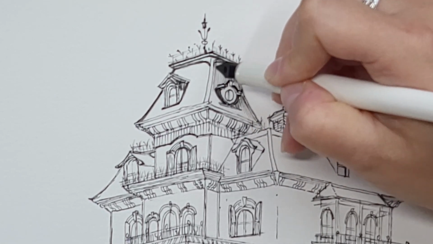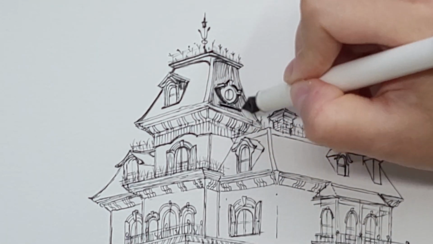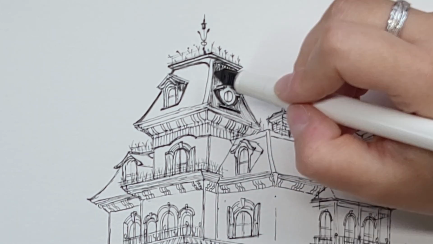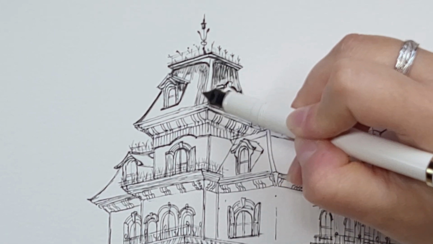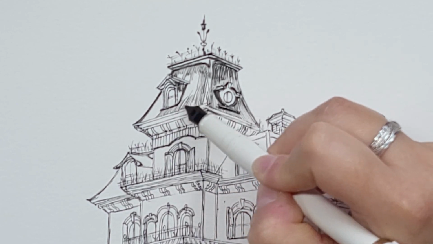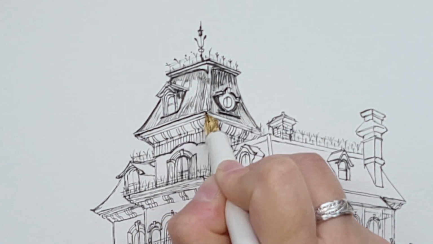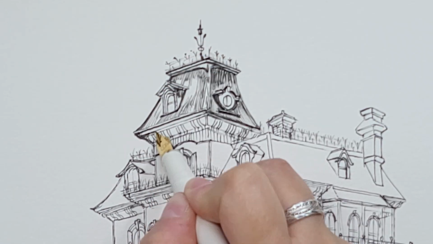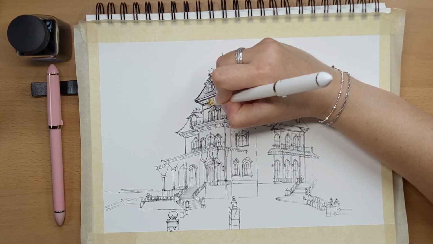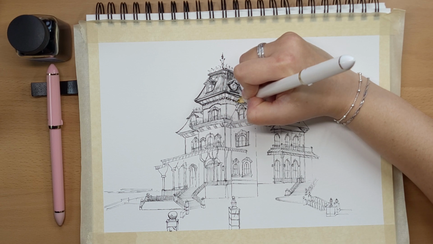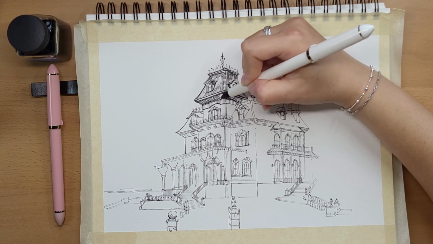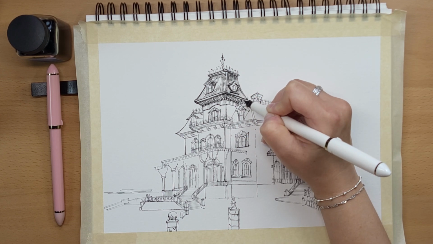So now we're starting the shading. I love the shading. This is the fun part. So what I'm doing is I'm darkening up the hips, the side edges there of the roof. I'm darkening the lines at the bottom where like the gutters would be.